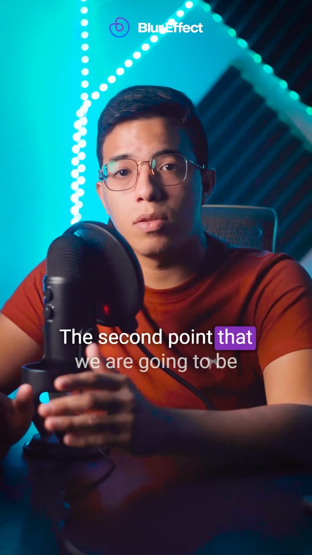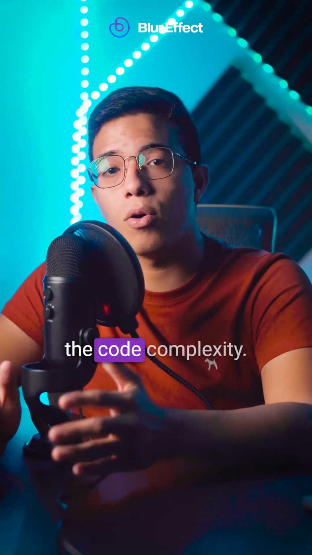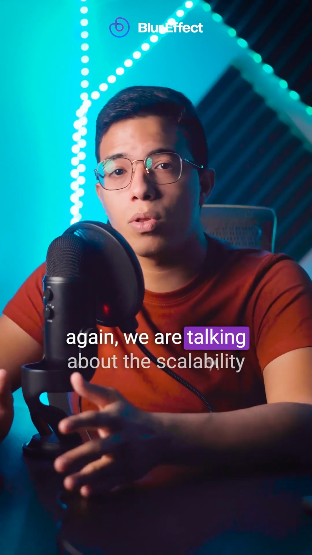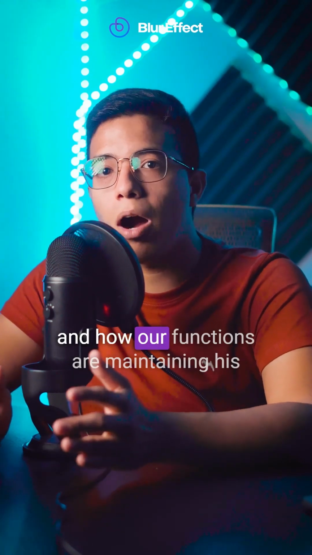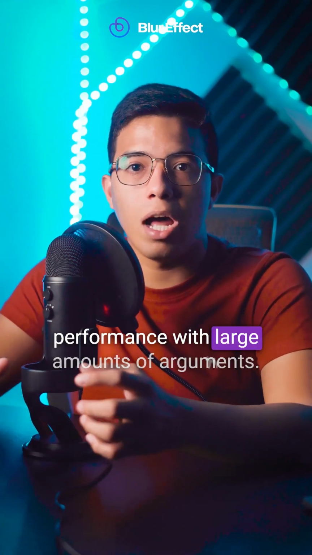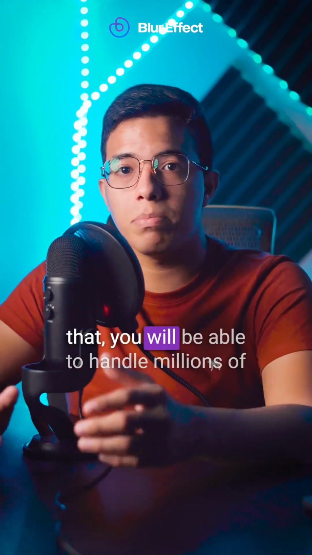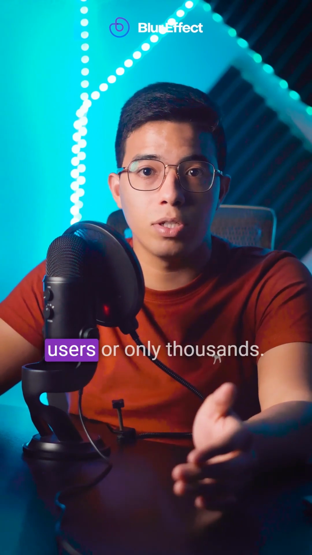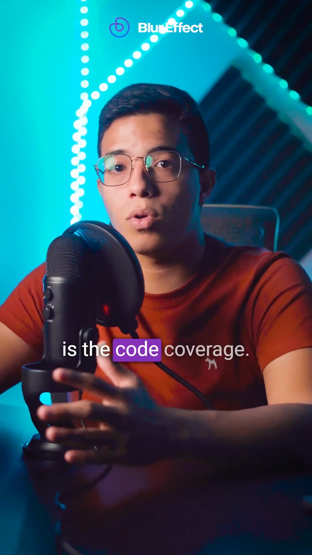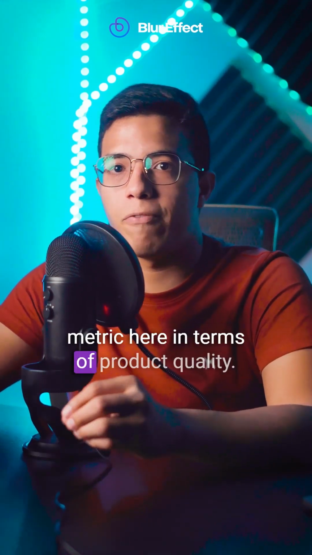The second point that we are going to be exploring that belongs to code quality is the code complexity. Code complexity really matters because again, we are talking about the scalability and how our functions are maintaining their performance with large amounts of arguments. It's pretty important because depending on that, you will be able to handle millions of users or only thousands. So the third point I want to evaluate here is the code coverage. Code coverage is the most important metric here in terms of product quality.